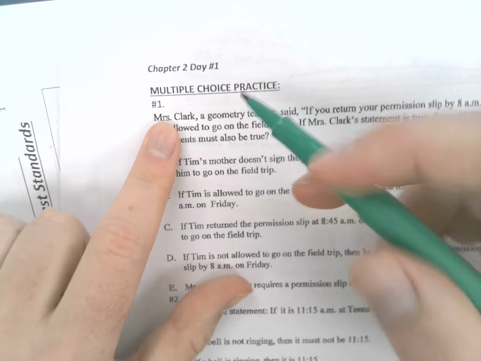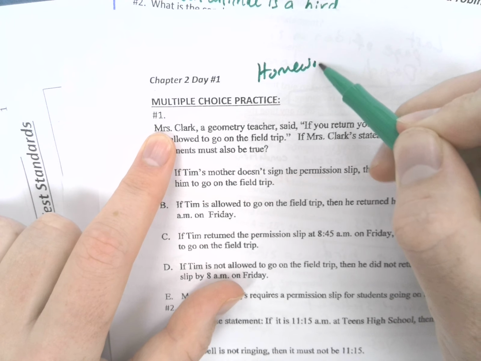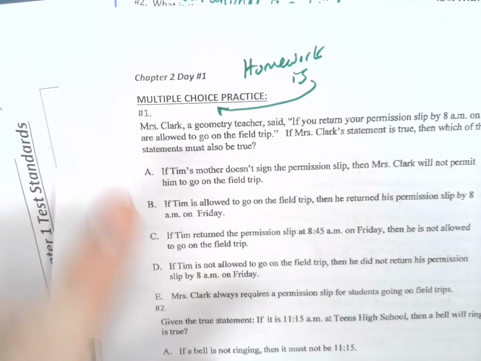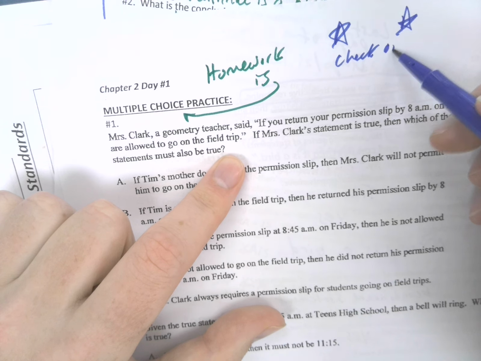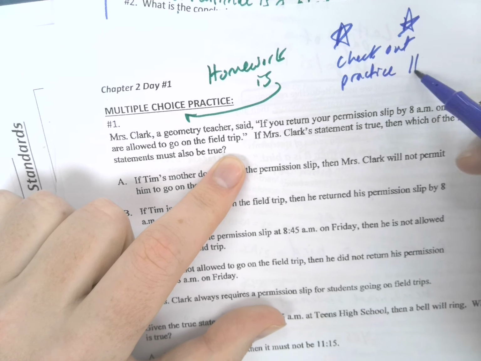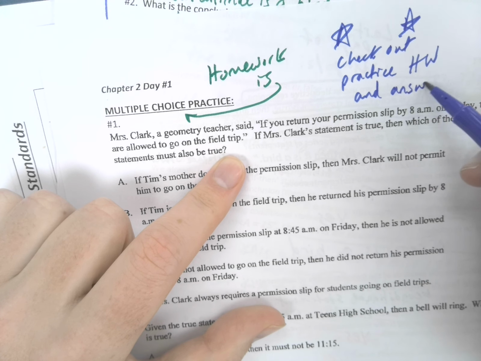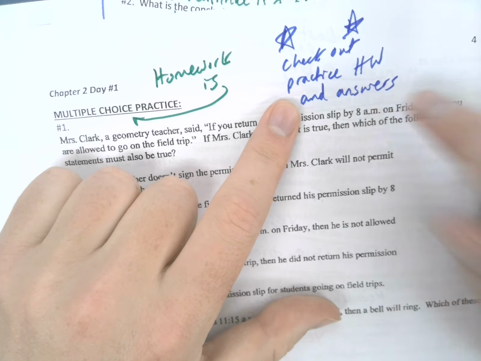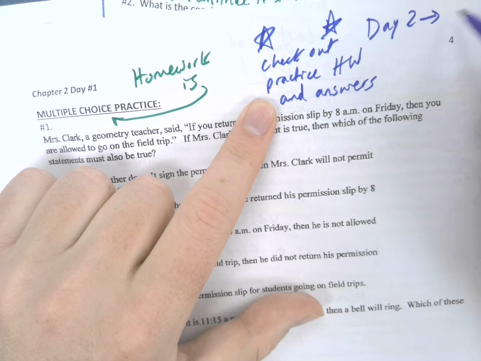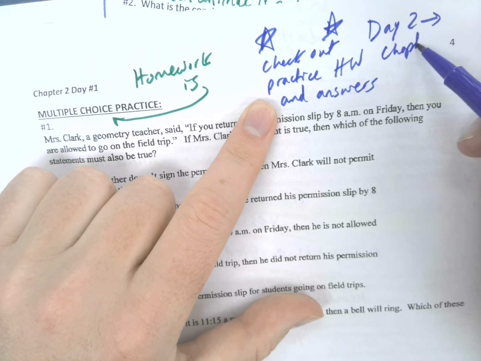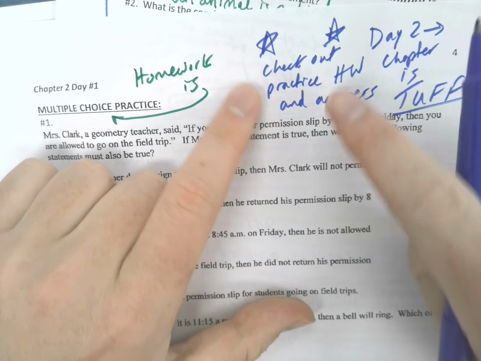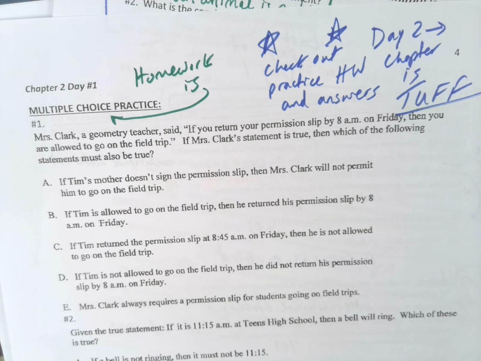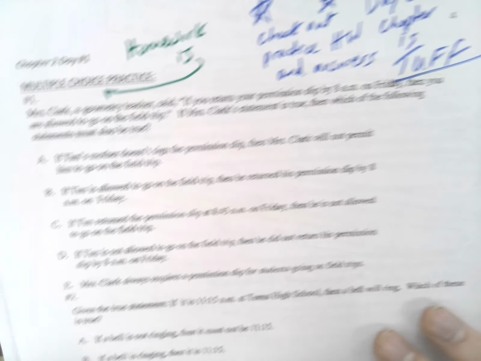So guys, our homework is going to be the multiple choice on this back page. Also, big thing, check out the practice homework and the answers that I attached at the end. Make sure you start to work those, guys, because from day 2 on, this chapter is tough. So I posted these today. Check out the practice homework and answers. This homework is different, but I hope to be talking to you guys soon.